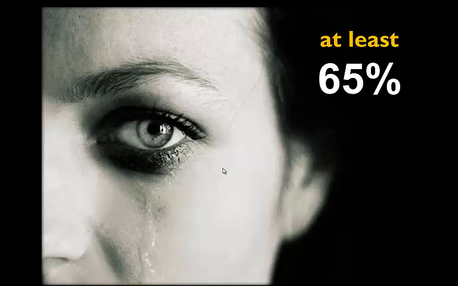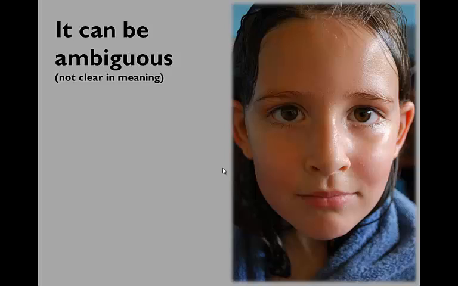So the other piece about the nature of nonverbals is that they can be ambiguous. So for several different reasons, nonverbal communication can be unclear. So for example, if you're looking at this girl's expression, it's hard to tell what she's feeling. It is kind of a neutral expression, but it could be conveying something. We're not really sure. And that's because of the ambiguity of nonverbals.